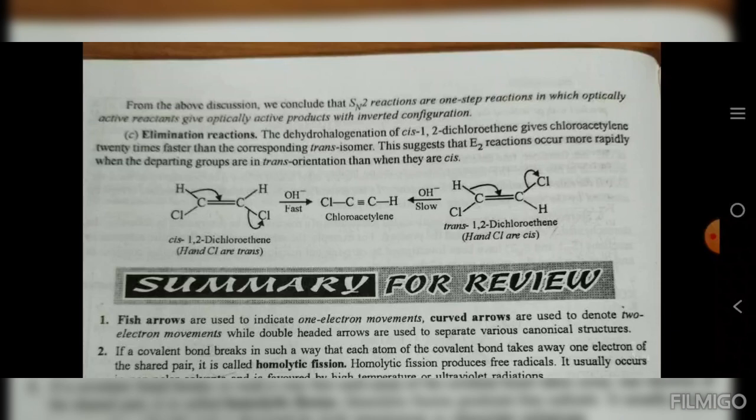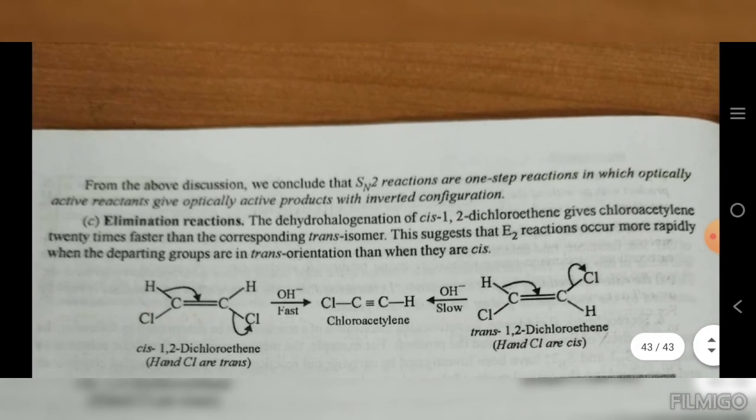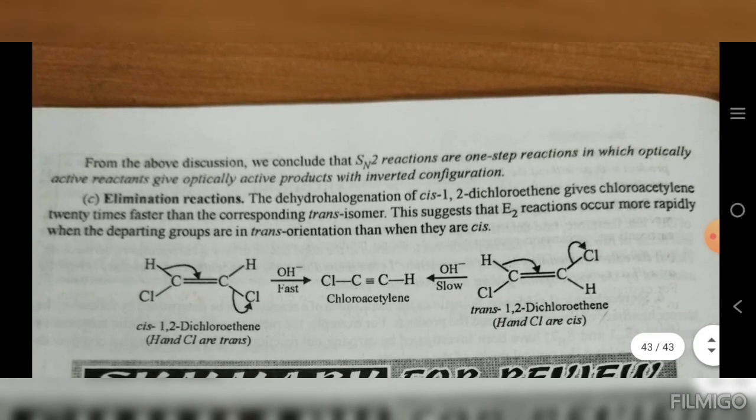Elimination reaction. The dehydrochlorination of cis-1,2-dichloroethene gives chloroacetylene 20 times faster than the corresponding trans isomer. This suggests that E2 reactions occur more rapidly when the departing groups are in trans orientation than when they are cis. In cis-1,2-dichloroethene, H and Cl are trans. In trans-1,2-dichloroethene, H and Cl are cis.